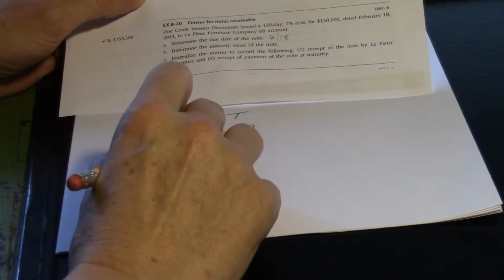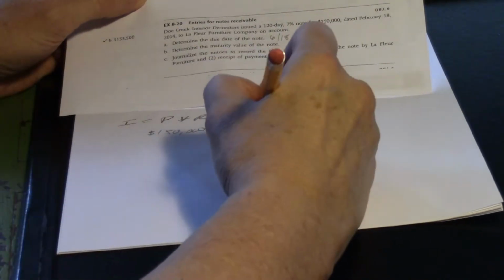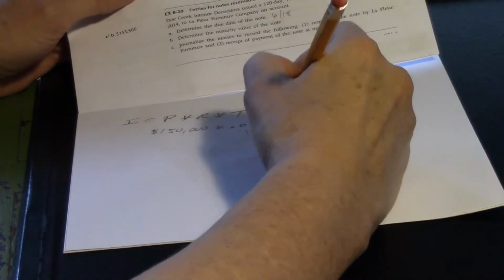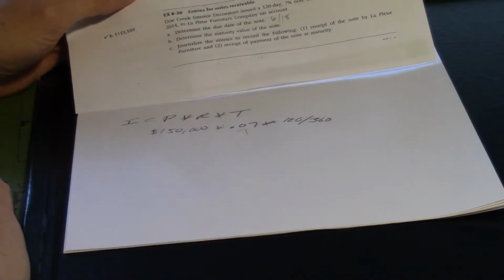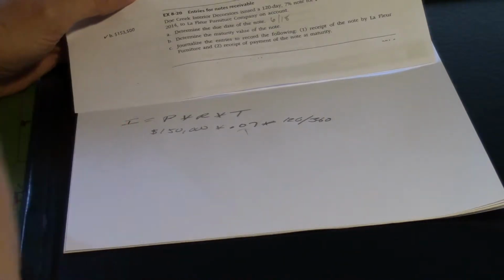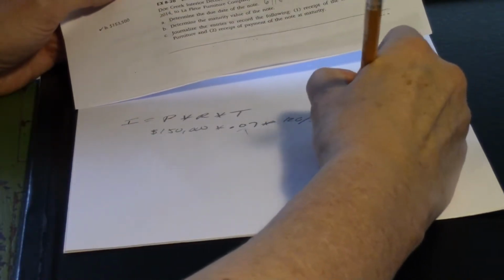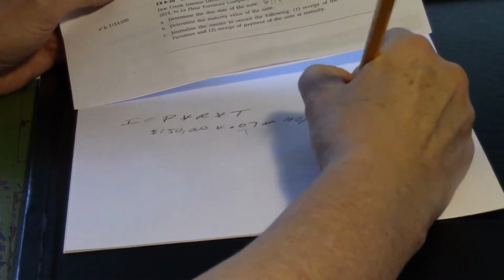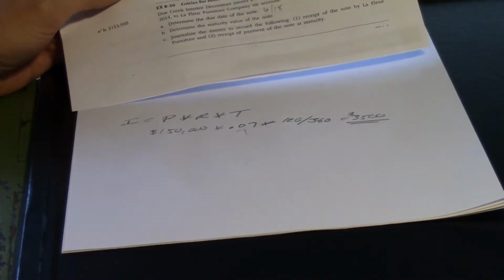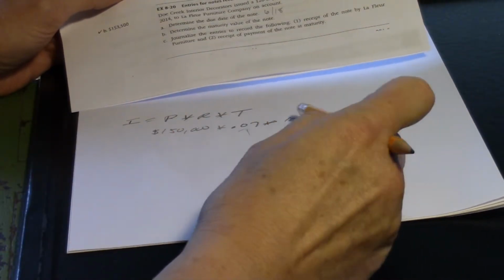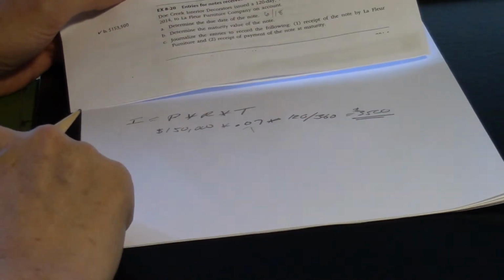But because this is an annual rate, we need to express this as an annual part of a year. All right, so that's 120 divided by 360. All right, so that ends up being 3,500. All right, so that's the interest. All right, principal times the rate times the time equals 3,500. So now we have what we need to record this.